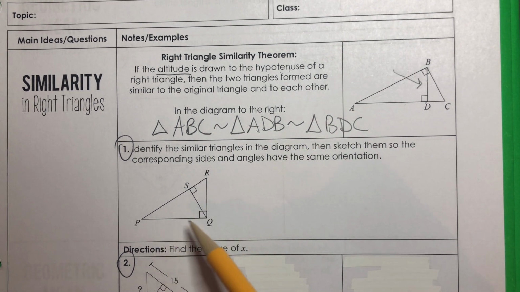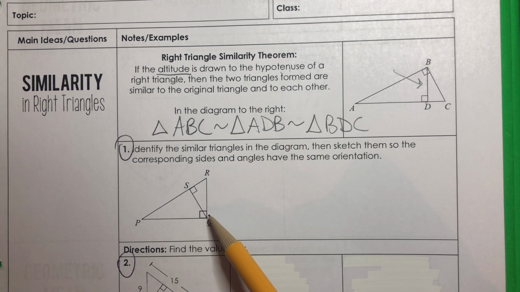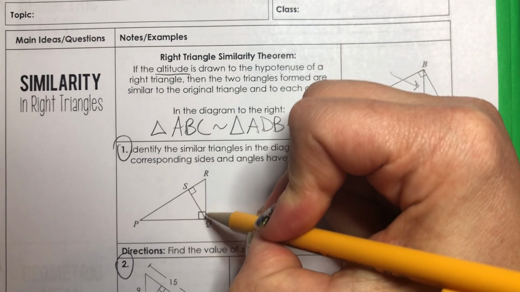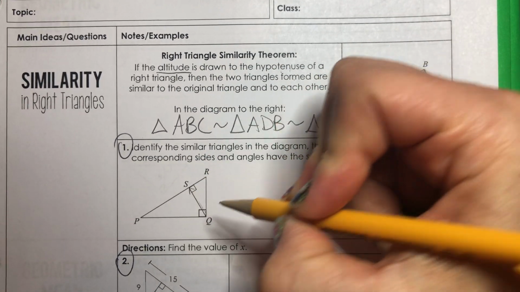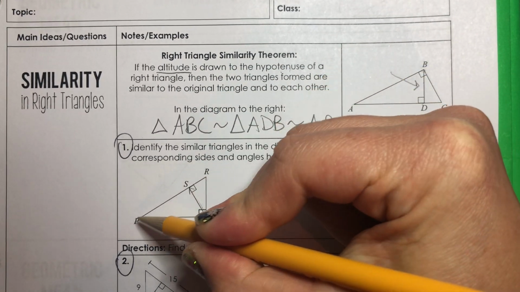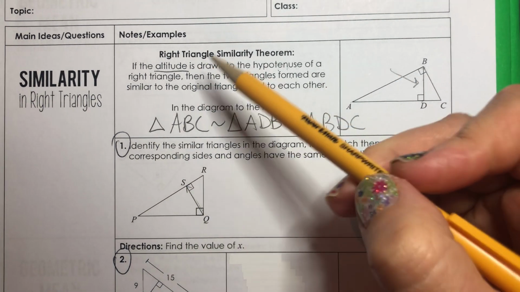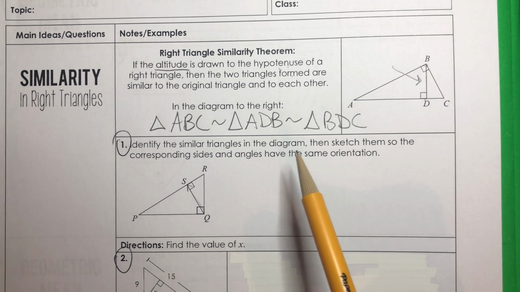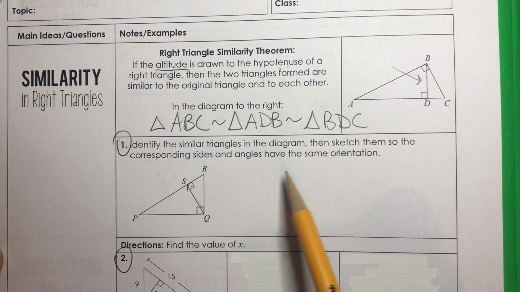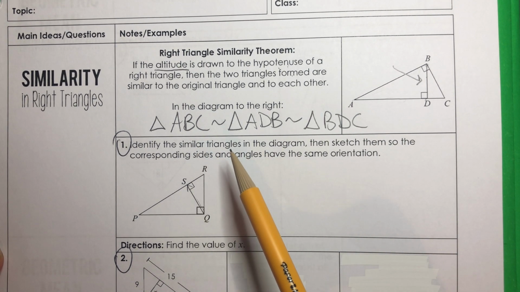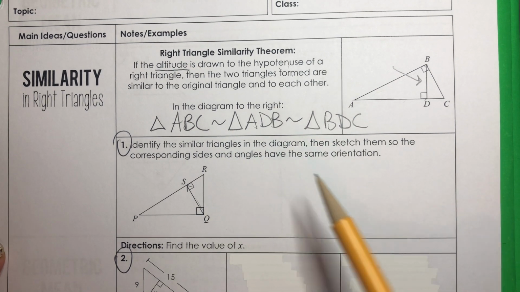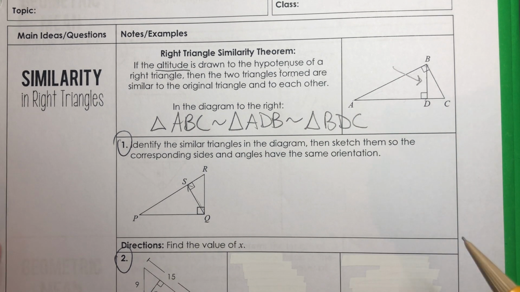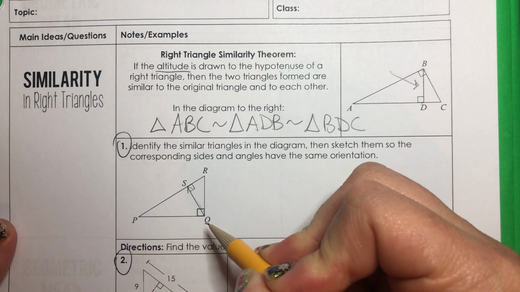So with this original big right triangle that you have, there's an altitude drawn, and it is drawn to the hypotenuse. Okay, so our original triangle has this right angle, making this the hypotenuse. So we can use our similarity theorem. But what this question wants us to do is make a similarity statement, identify the similar triangles, and then sketch them so that they're all facing the same way. All right, so I am going to start with our bigger triangle.